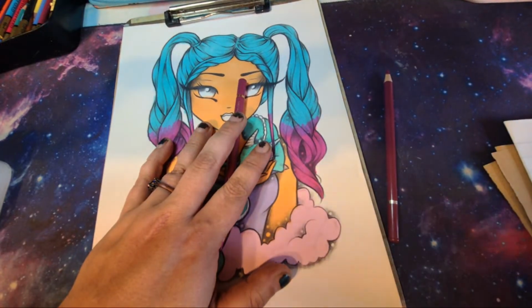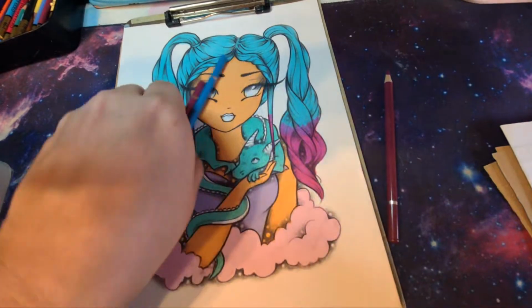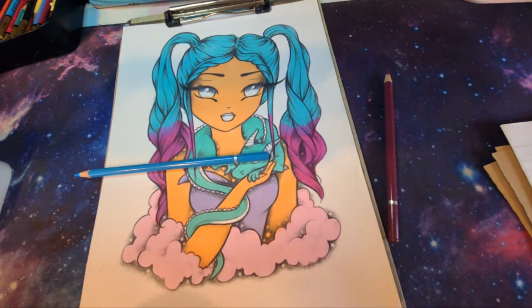And is it this color I need? Yeah, this color will work for the one shade. And we'll go with this for now.